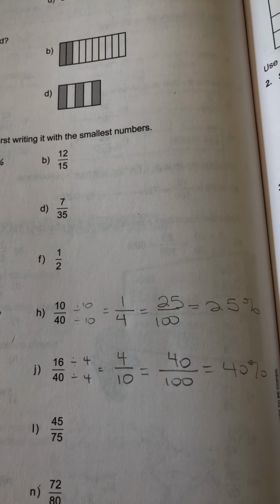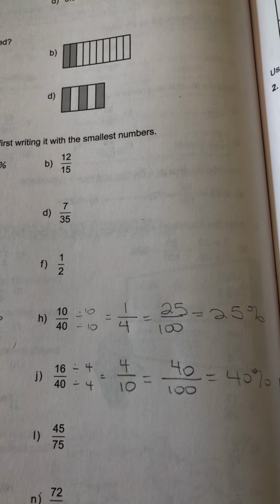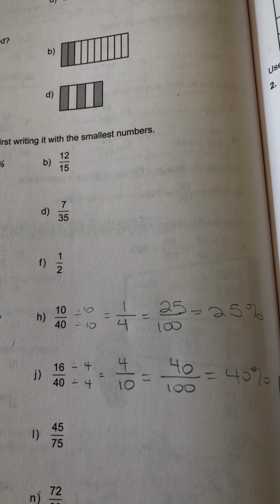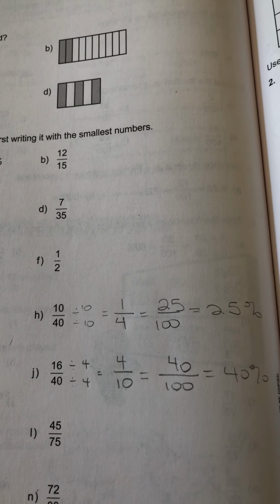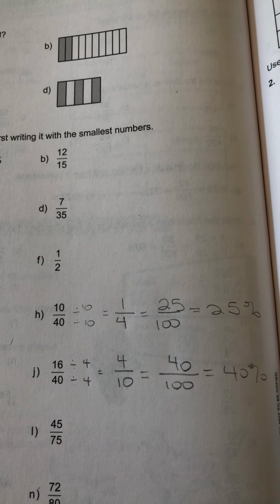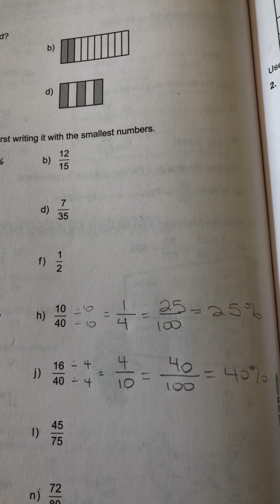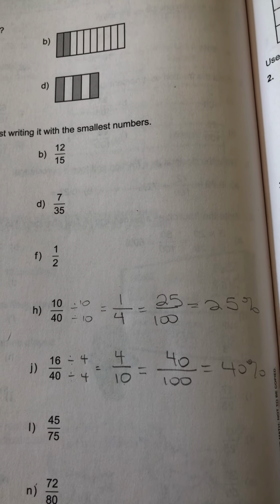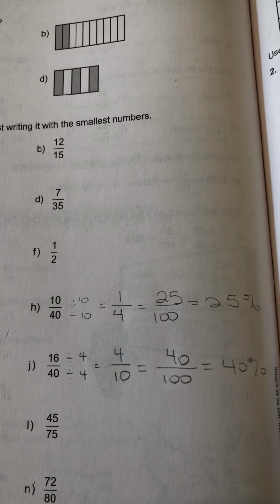Okay, so that is how we change the fraction to a percentage. We find the denominator of 100, and then we find the numerator that goes along with that.